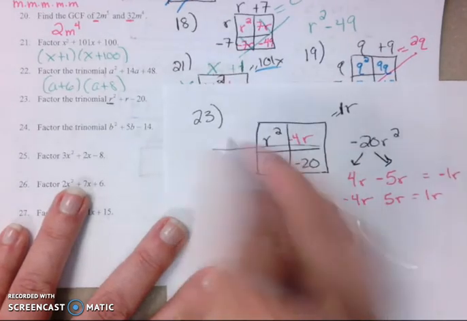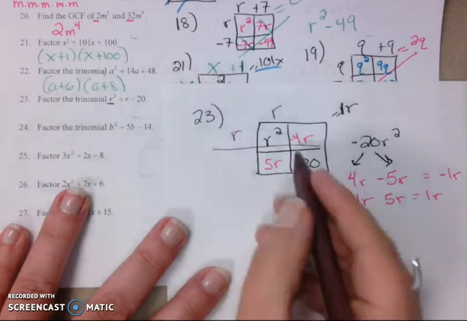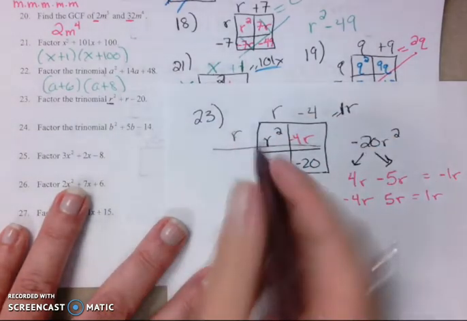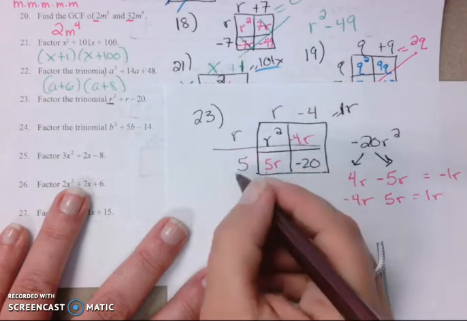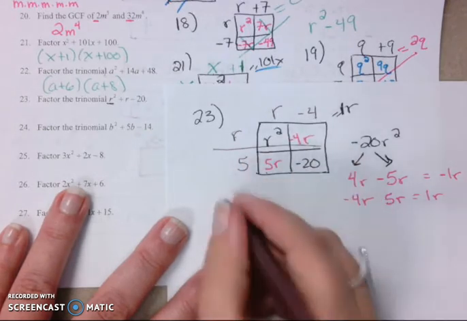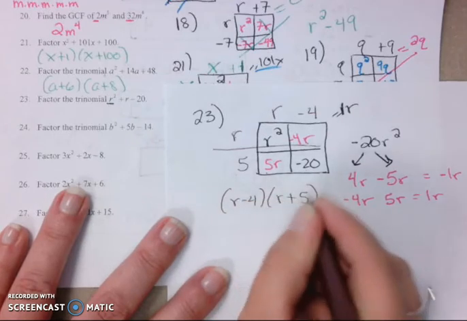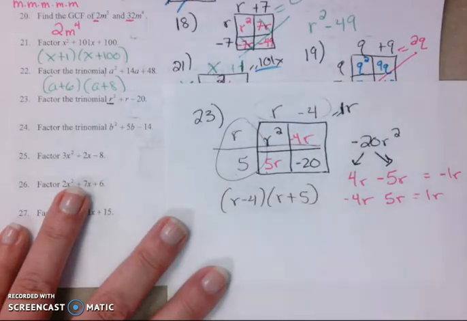And what's common in the first row is r. So r times r is r squared. Negative 4 times r is negative 4r. And this must be a 5, to get 5 times r is 5r. And 5 times negative 4 is the negative 20. So then I write my two binomials. I just write this in parentheses, and I write this in parentheses. And there's your answer.